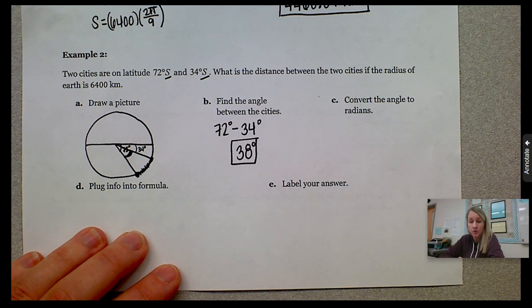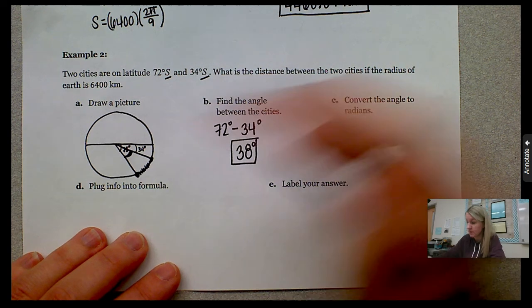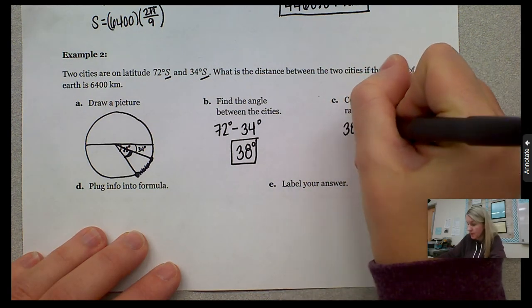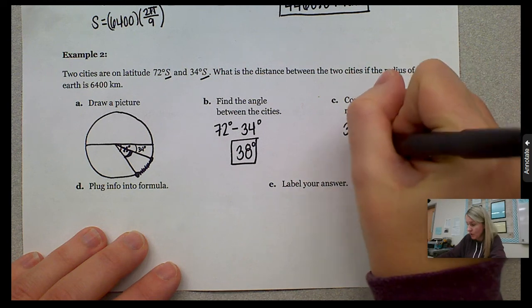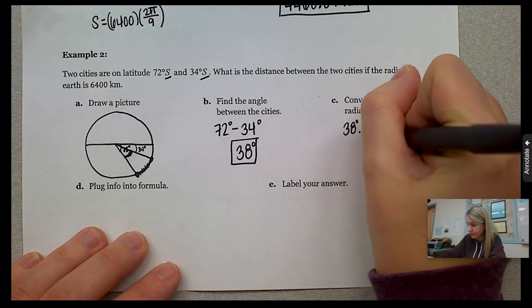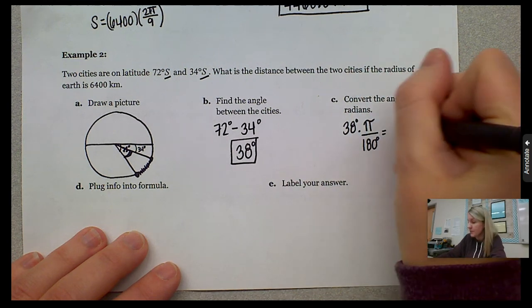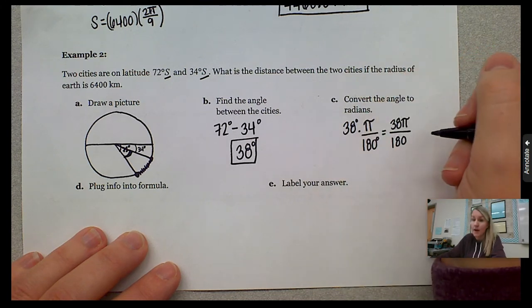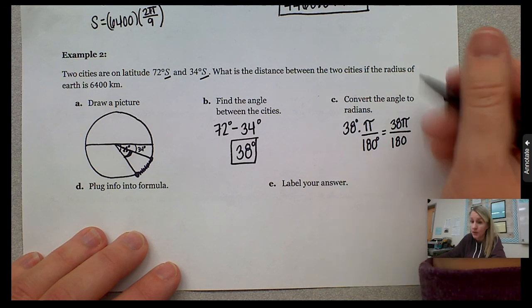So converting to a radian, we know how to do this. We're going to take our 38 degrees and multiply it by pi over 180. That gives me 38 pi over 180, but I'm going to reduce that. And when I reduce it, I'm going to plug it into my calculator without the pi.